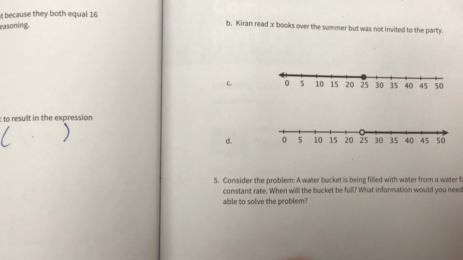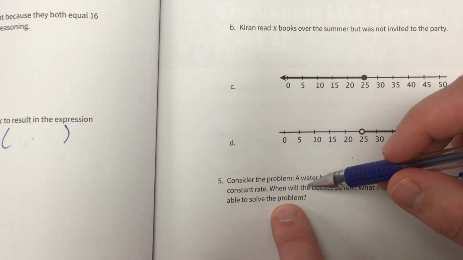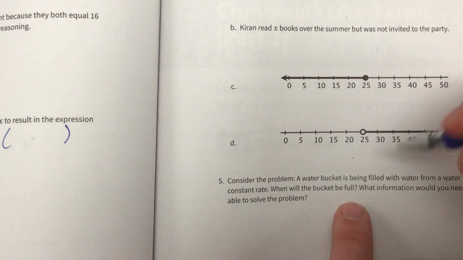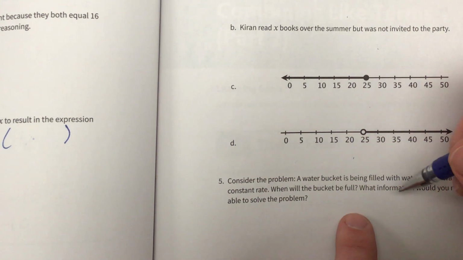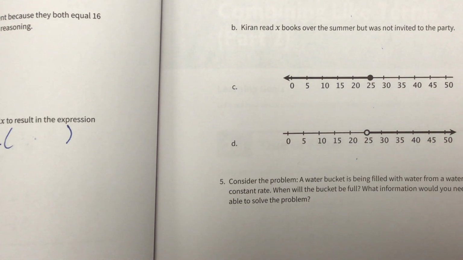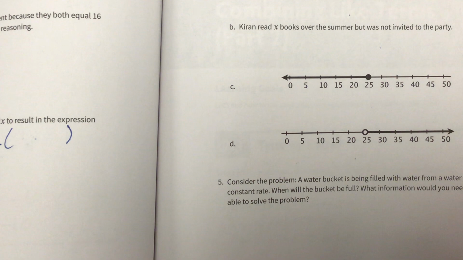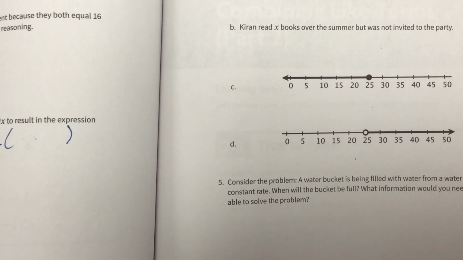And number 5 says, consider the problem. A water bucket is being filled with water from a water faucet at a constant rate. When will the bucket be full? It just wants you to tell me what information you would need to be able to solve the problem. So what are some things we need to know so that we could tell when that bucket would be full? So just write down a list of things you would need to know to say when that bucket would be full. Any questions on the homework? Good to go? All right.